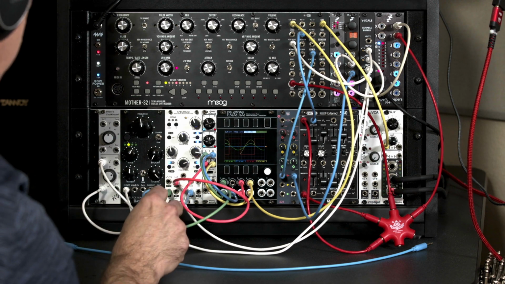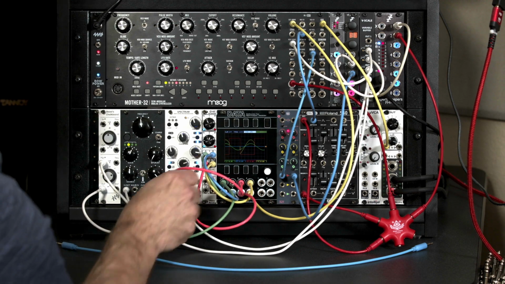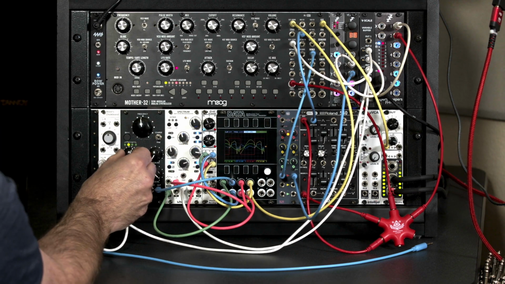Whoops. Ha. Who just patched an output to an output? Pretty funny, I think.